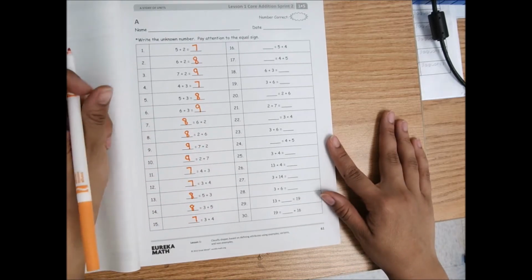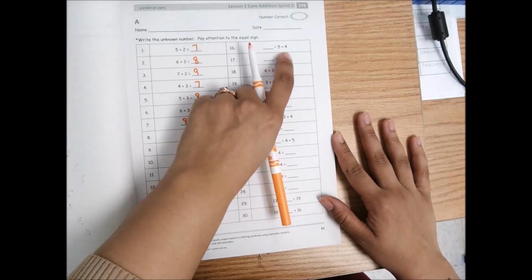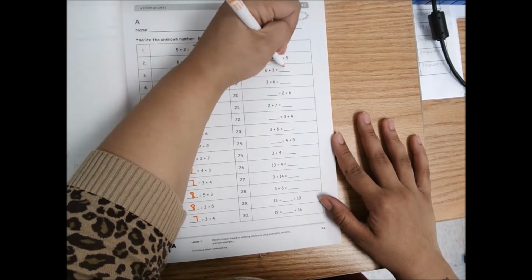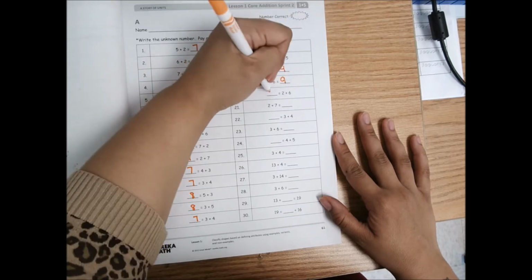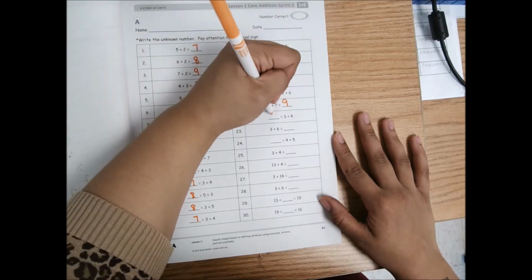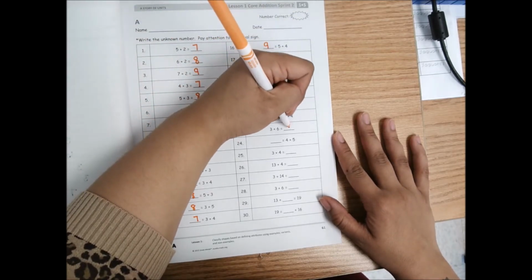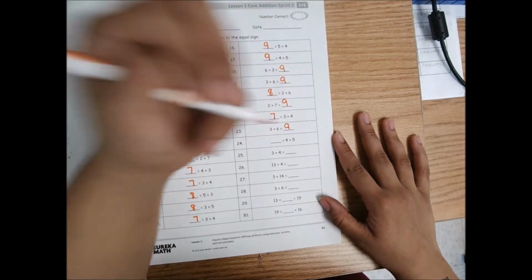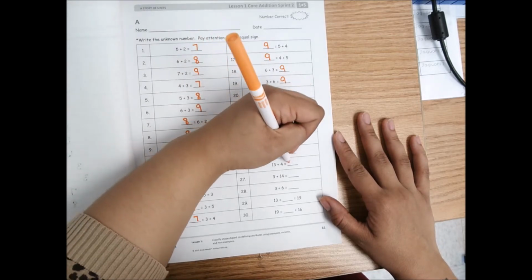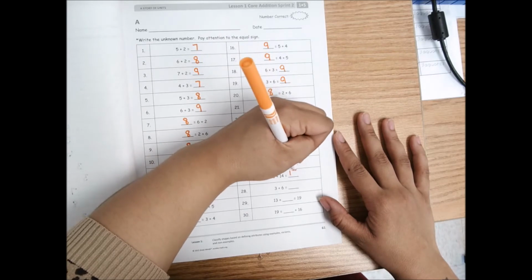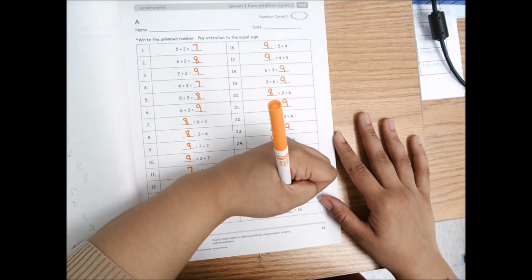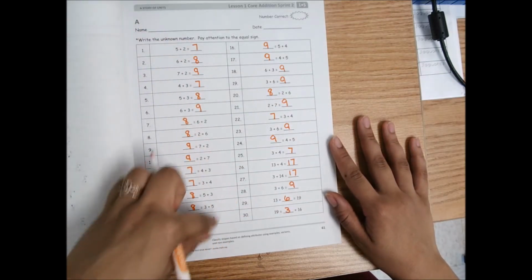The top of column 2, question number 16: 9 is equal to 5 plus 4. 9, 9, 9, 8, 9, 7, 9, 9, 7, 17, 17, 9, 6, 3.